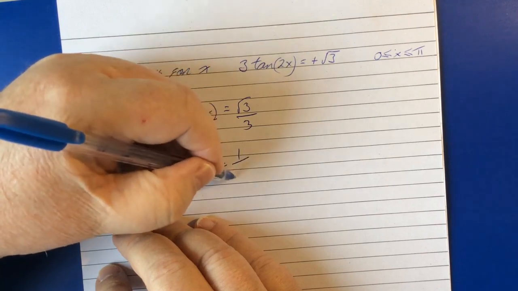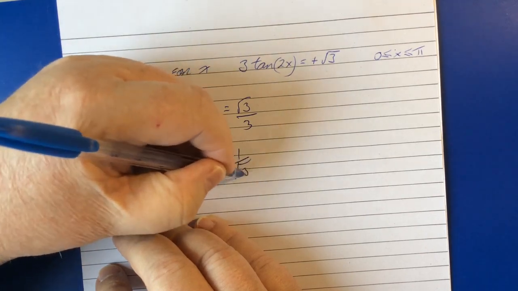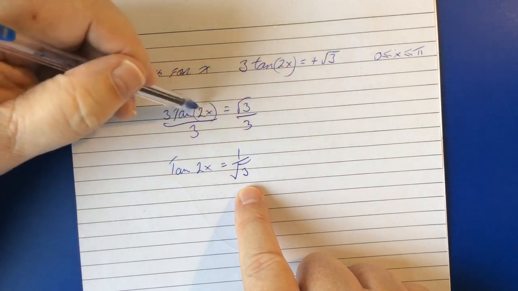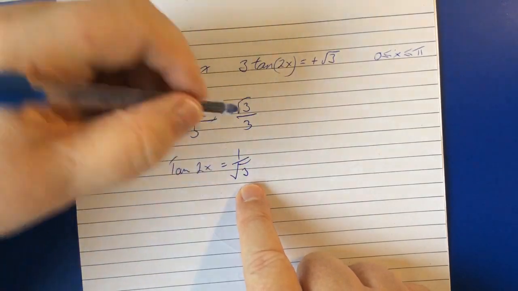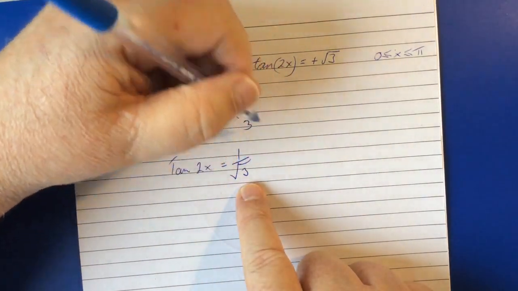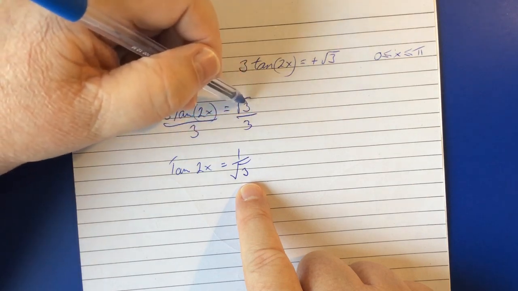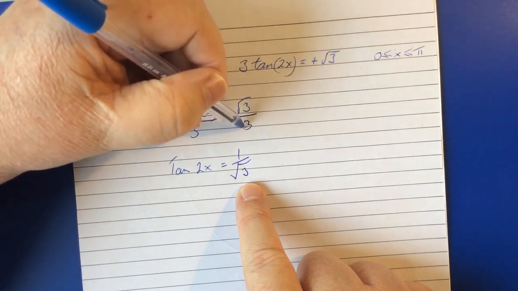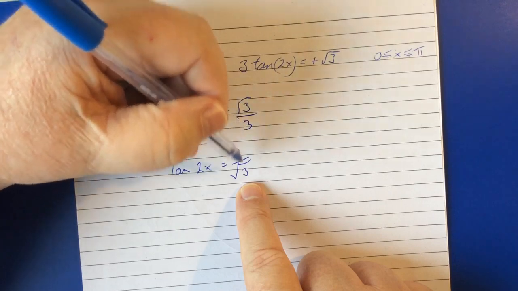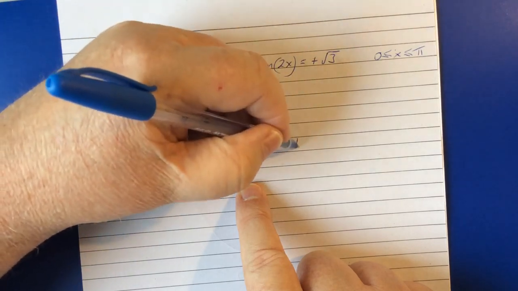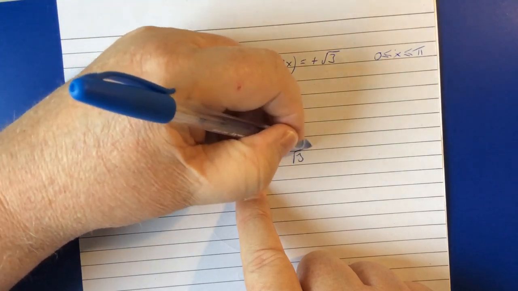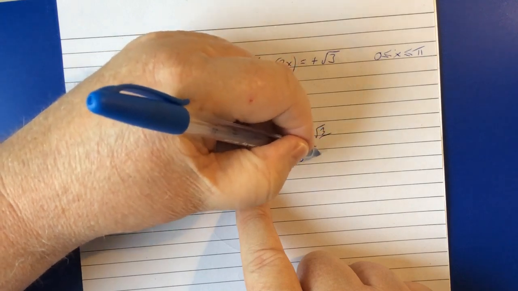Let's think about that a little more carefully. 1 on root 3. Now, it's fairly obvious how I get that. Basically this expression here is the rationalized form of this. Now, I'll just demonstrate that. So 1 on root 3 times root 3 on 3.